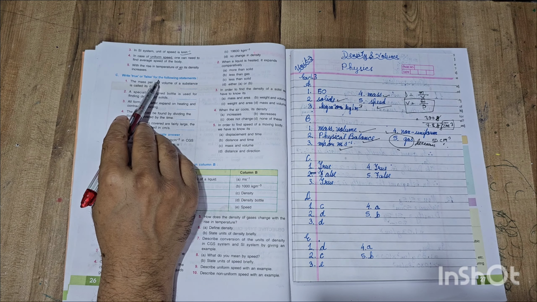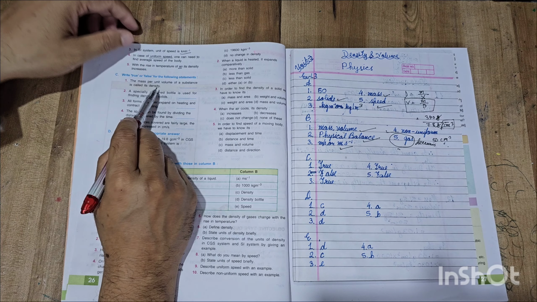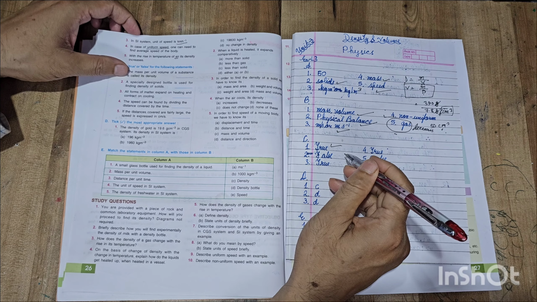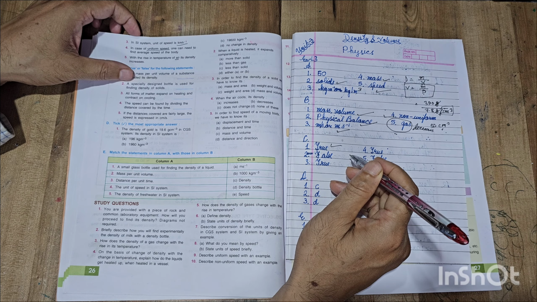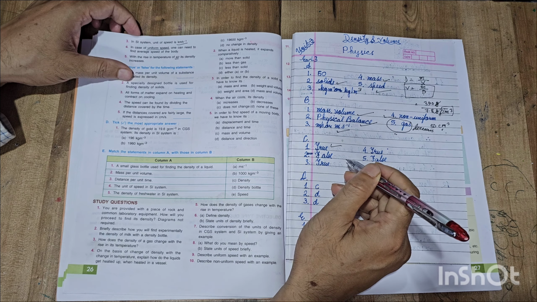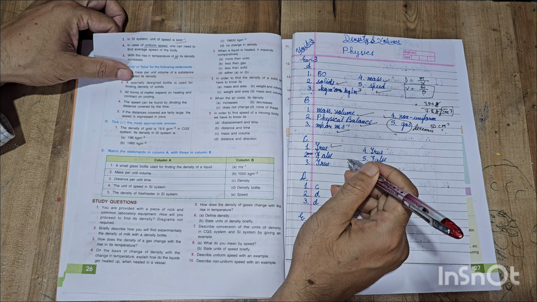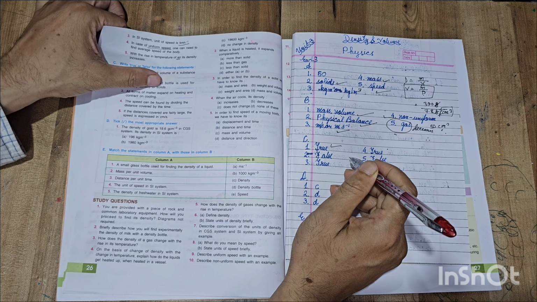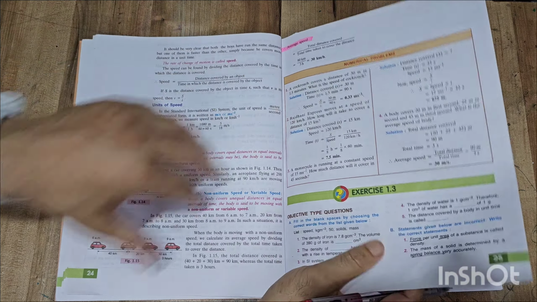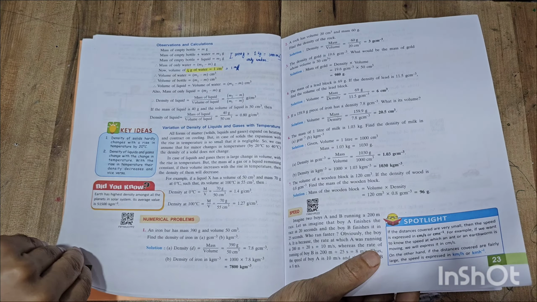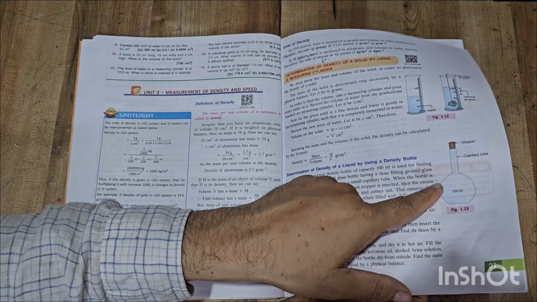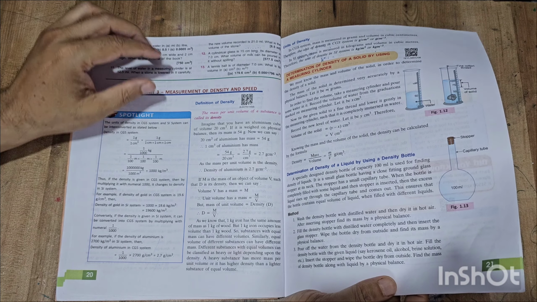Write true or false for the following statements. The mass per unit volume of a substance is called density. True. A specially designed bottle is used for finding density of solids. A specially designed bottle is used for what? To find density of liquid. What is that? Here, capillary bottle. Capillary tube is used to find out the density of liquid.